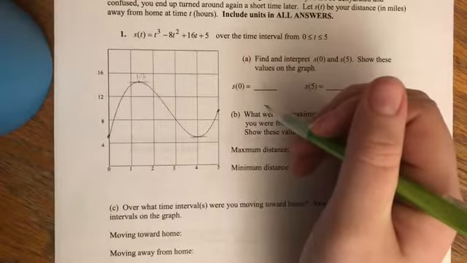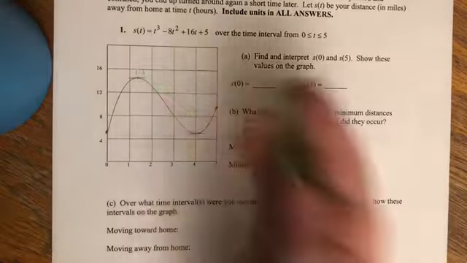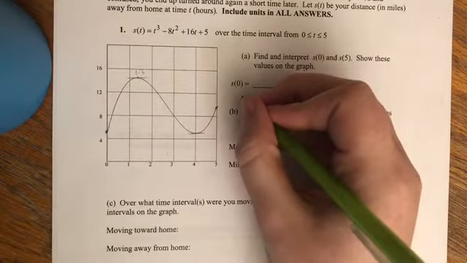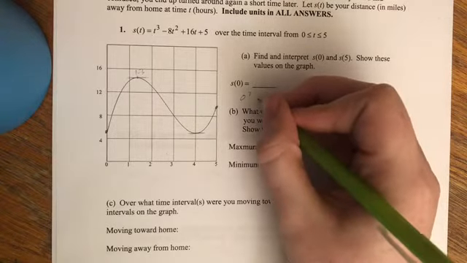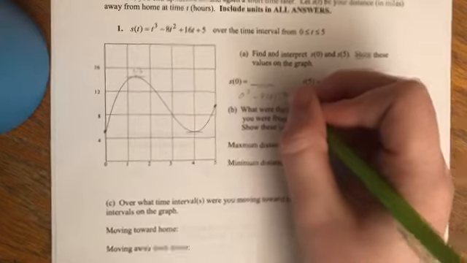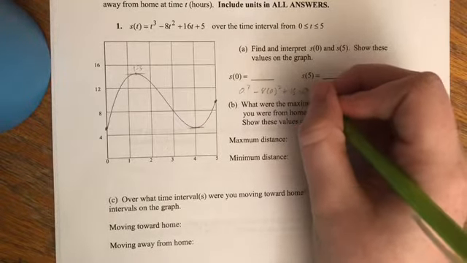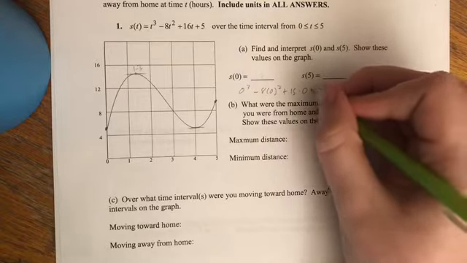First question. What does this mean? Alright, so for this one, all you do is plug in 0 for each of the t's. So it would be 0 cubed minus 8 times 0 squared plus 15 times 0 plus 5.